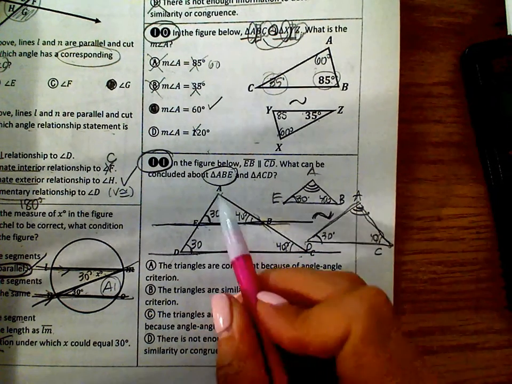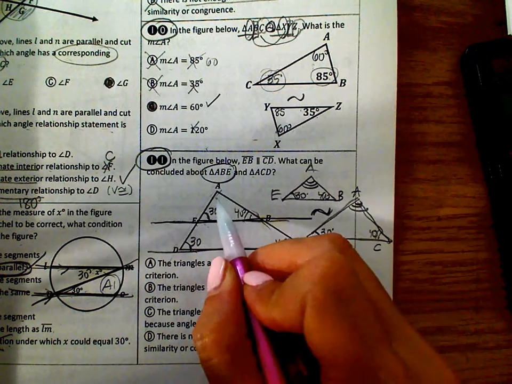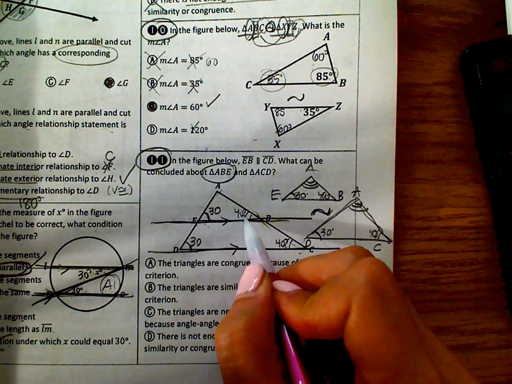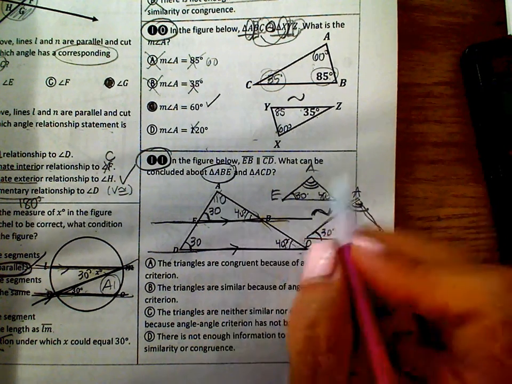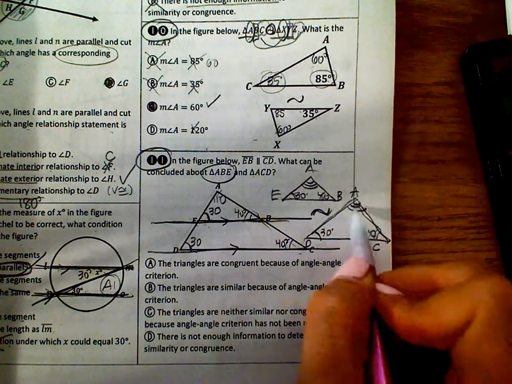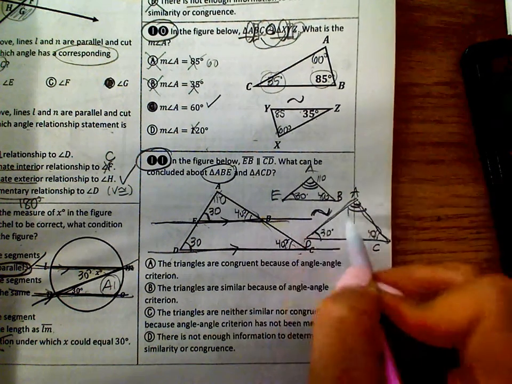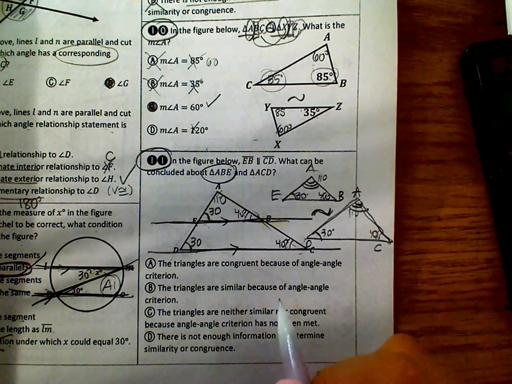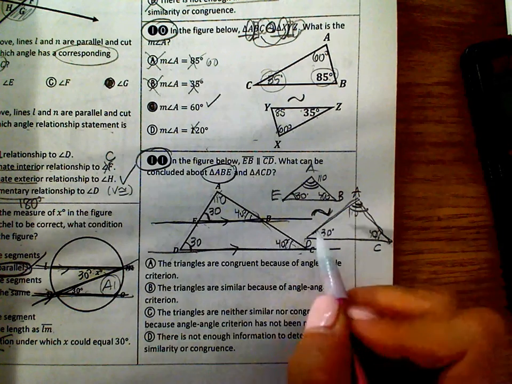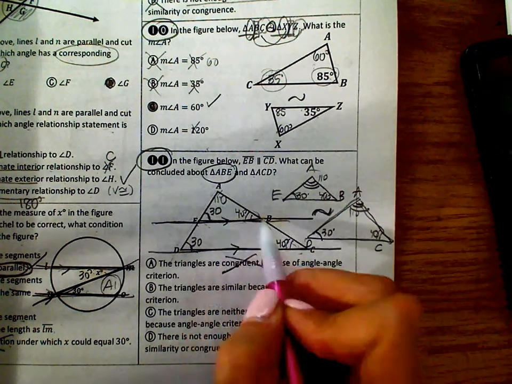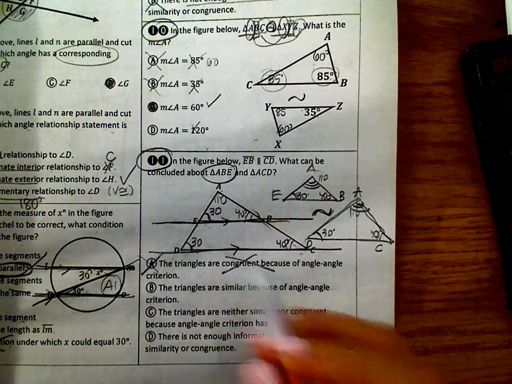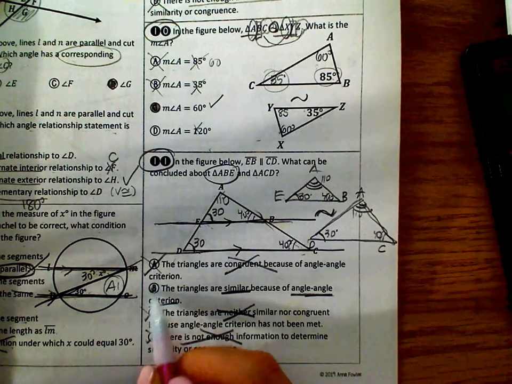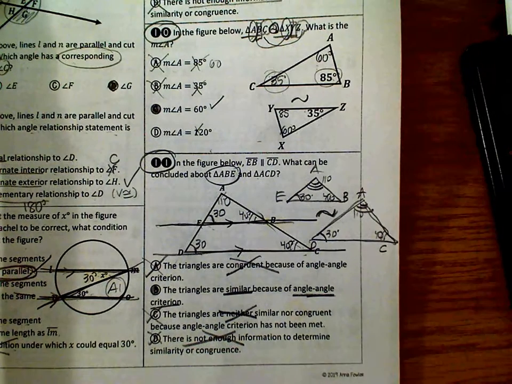So it's like you have one triangle inside the other, but you have shared angles. Then for the one that they share at the top, 30 plus 40 is 70, so this has to be 110. Then this angle A and this angle A are in the same spot. So 110, 110. They have the exact same angle measures, so they have to be similar. They're not congruent because one's smaller than the other. Similar because of the angle criterion. They're neither similar, no, that's false. We do have enough information, so B is the correct answer.